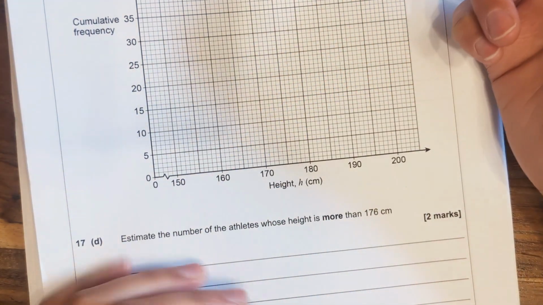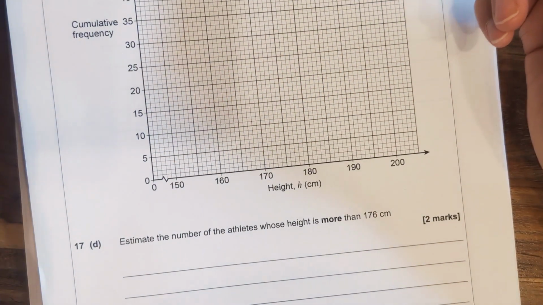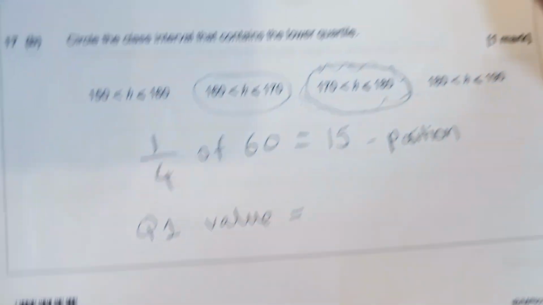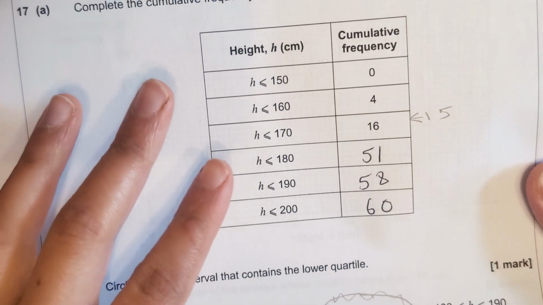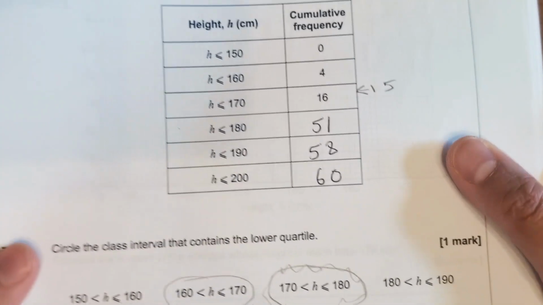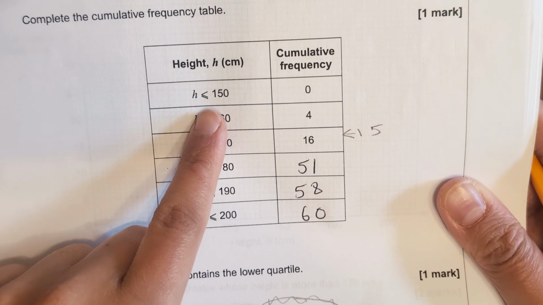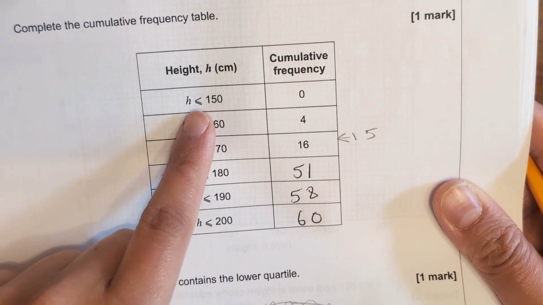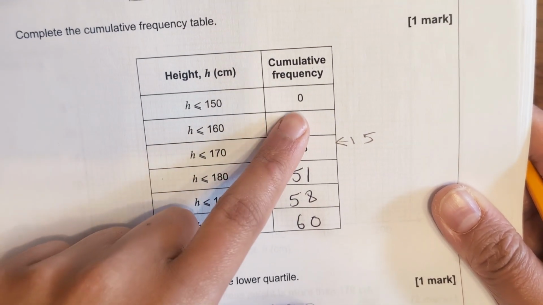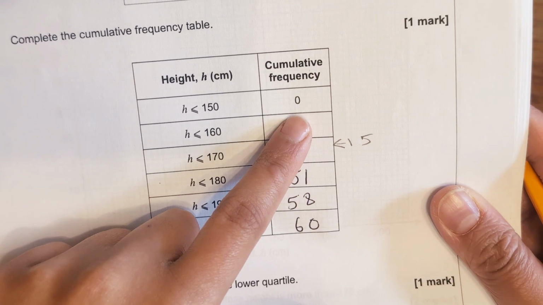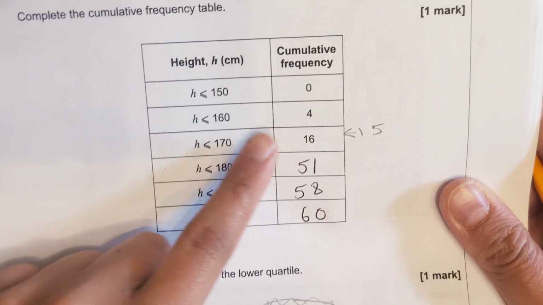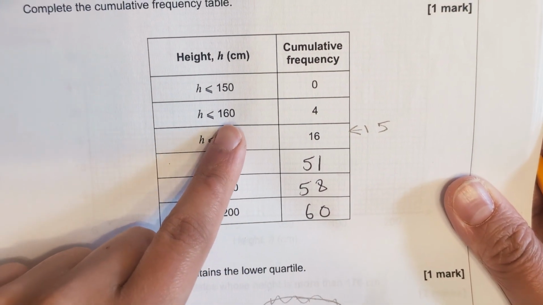The way we plot it is by looking at the cumulative frequency table that we did. I've got another paper printed for the purpose of the video. Where H is less than or equal to 150, the frequency should be 0, and it should be 4 when H is less than or equal to 160.